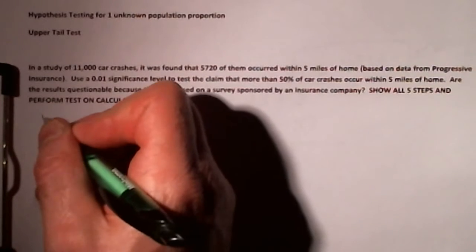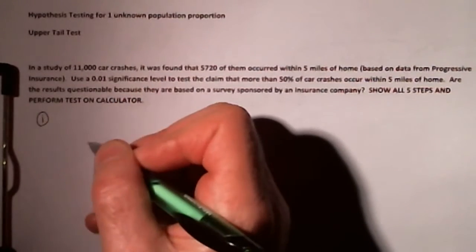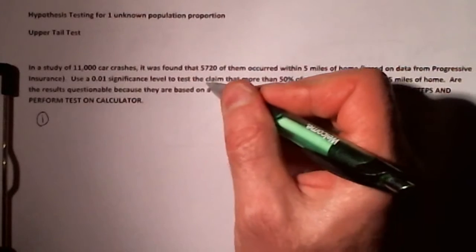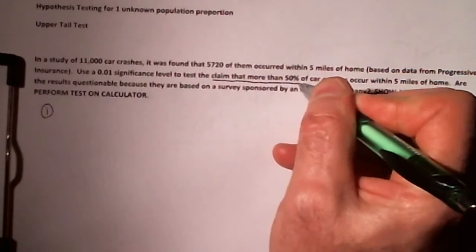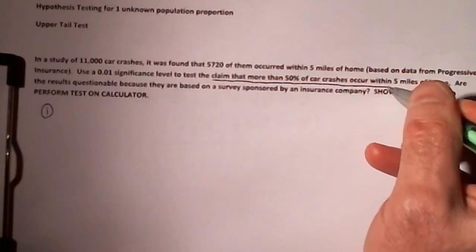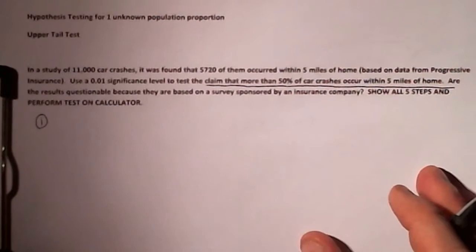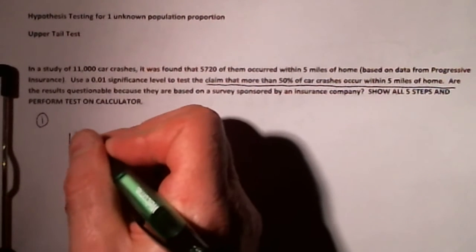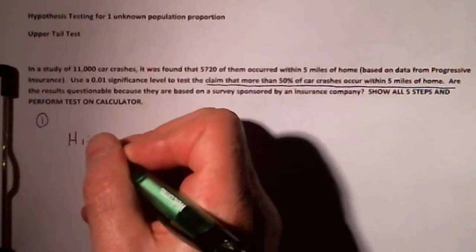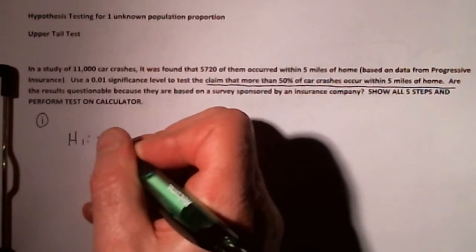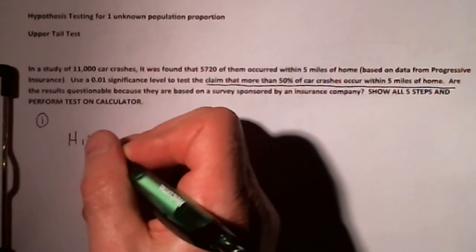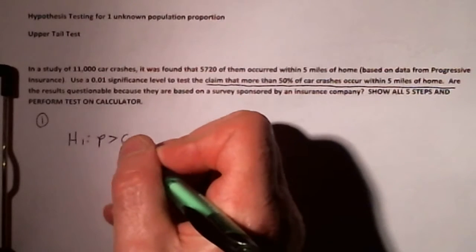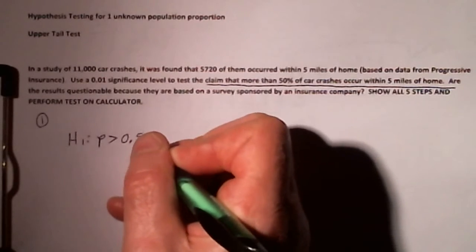Step number 1, of course, is to always clearly show the hypotheses that are being tested. And the claim is that more than 50% of all car crashes occur within 5 miles of home. More than suggests greater than, so that will be our alternative hypothesis statement, saying that the population proportion of all car crashes that occur within 5 miles of home is greater than 50% or greater than 0.50.